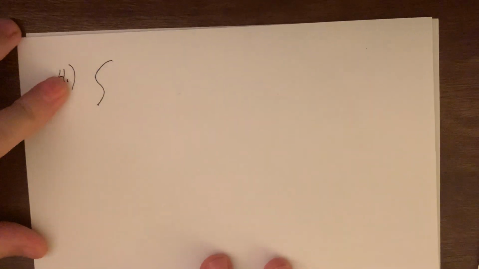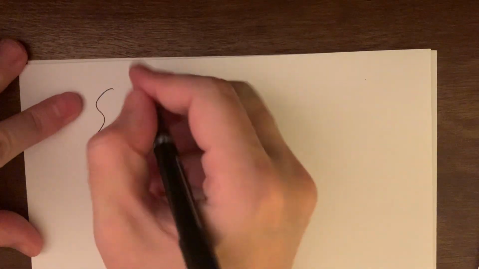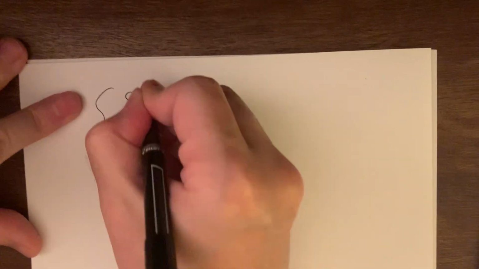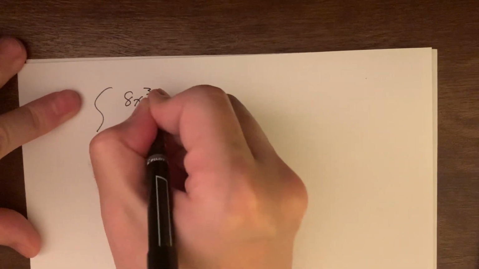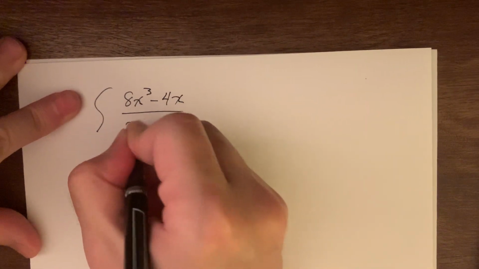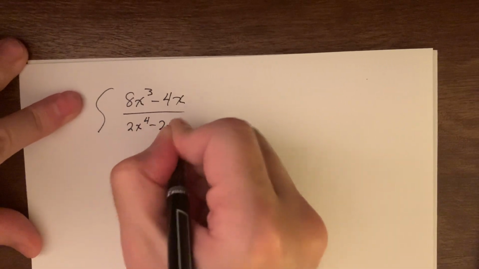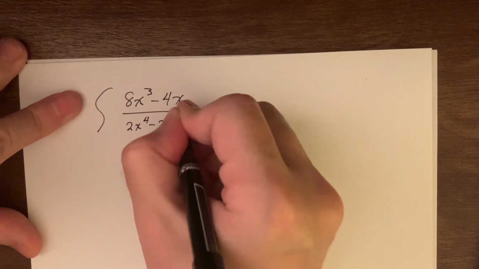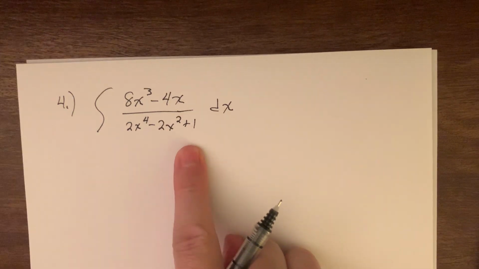Okay, still a little more practice and still a few more points that need to be made. So we're on number 4. And for number 4, let's look at the integral 8x cubed minus 4x all over 2x to the 4th minus 2x squared plus 1 dx.